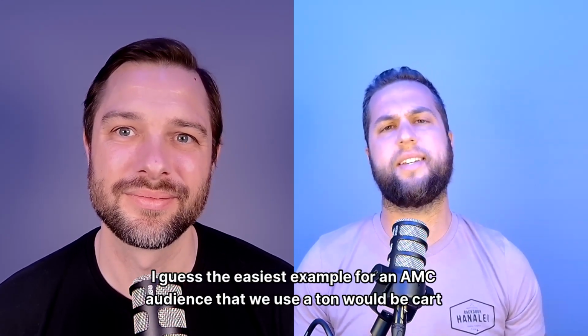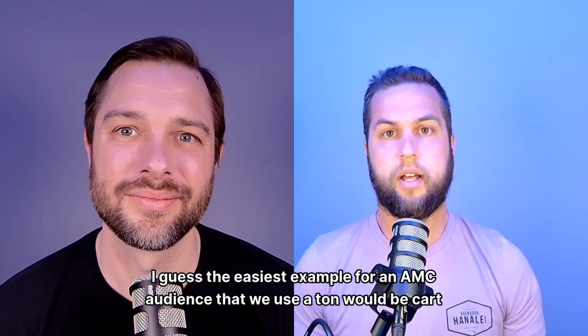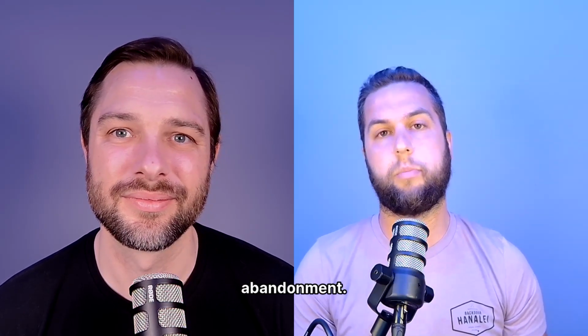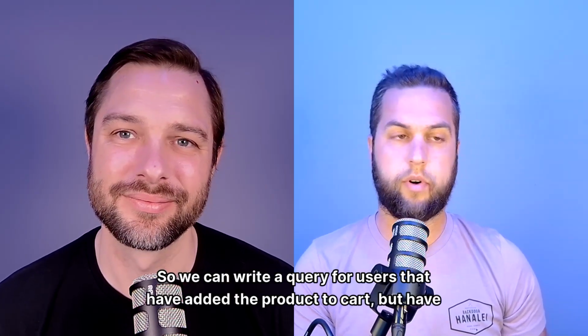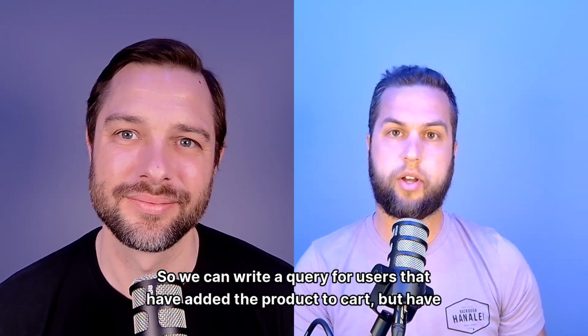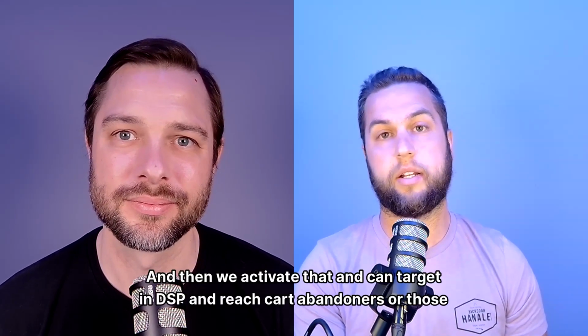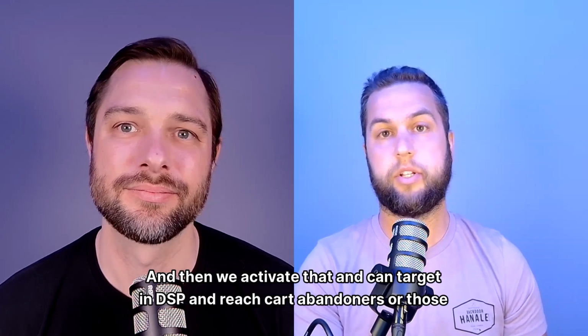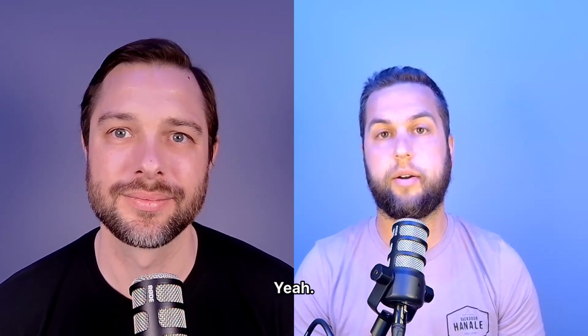I guess the easiest example for an AMC audience that we use a ton would be cart abandonment. So we can write a query for users that have added the product to the cart but have not completed purchase. And then we activate that and can target it in DSP and reach cart abandoners, or those that haven't bought yet but have added to cart.